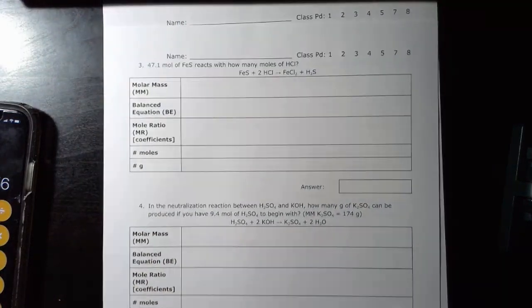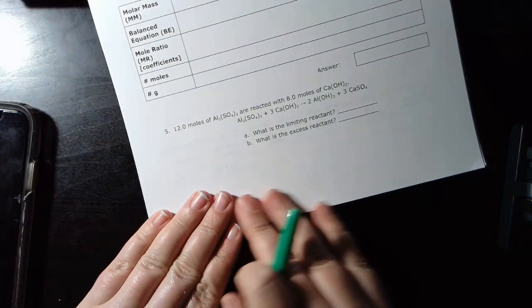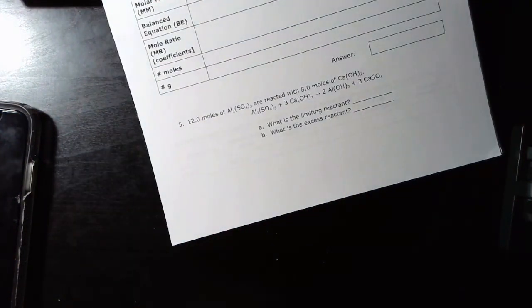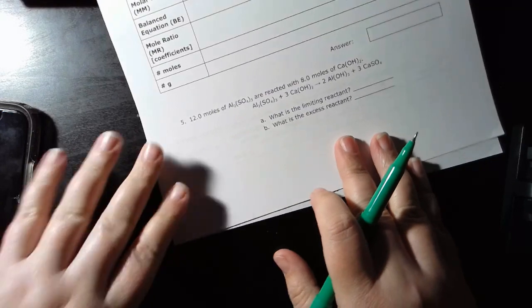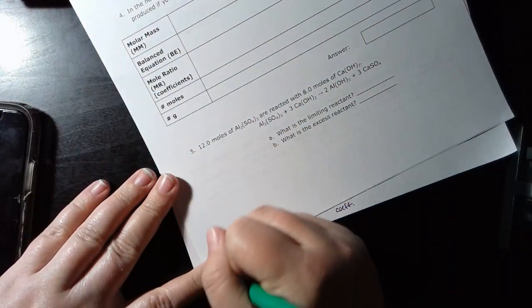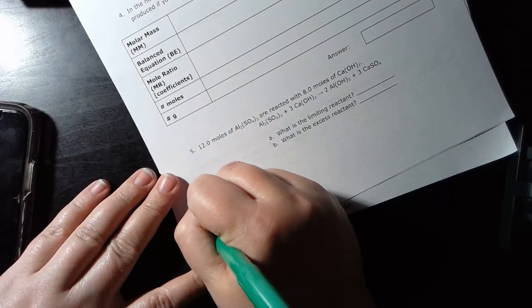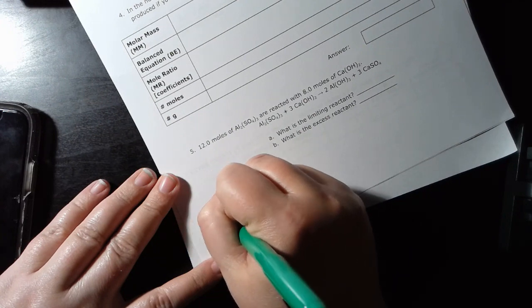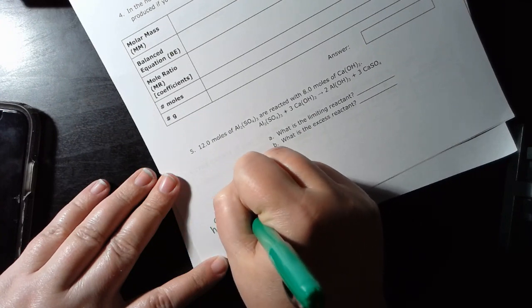All right, so we're going to be looking at problem number 3. Before we do that, I'm going to just go ahead and put our steps down here at the bottom again. It's good to just review those. So remember our roadmap. It starts with grams of what we have, which means grams of our given.